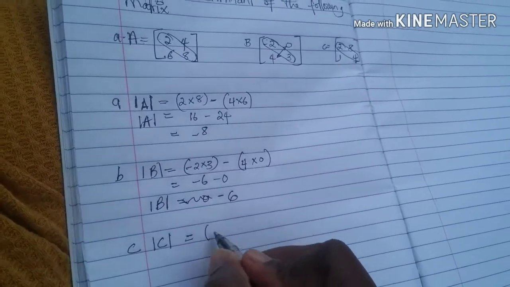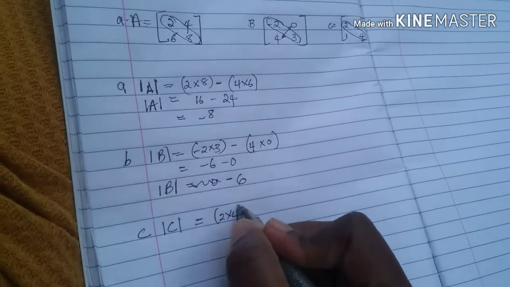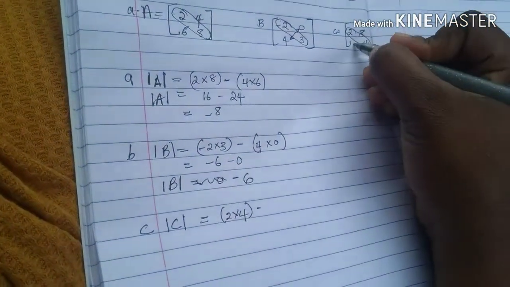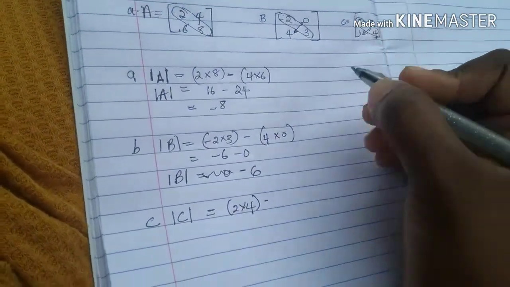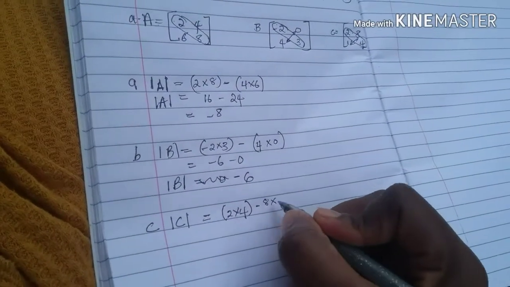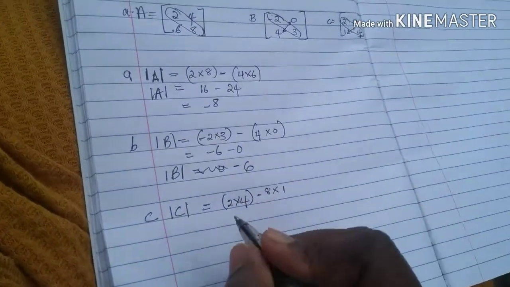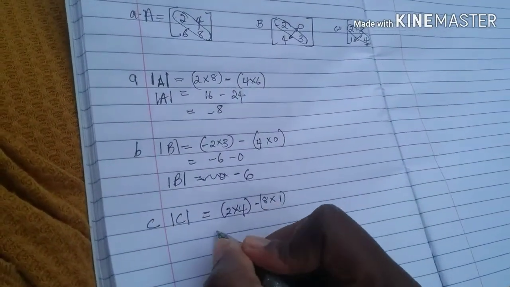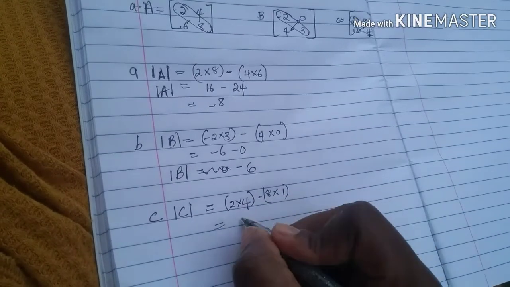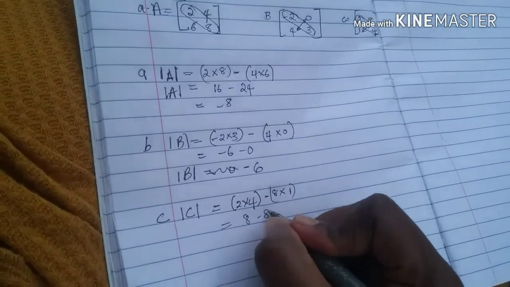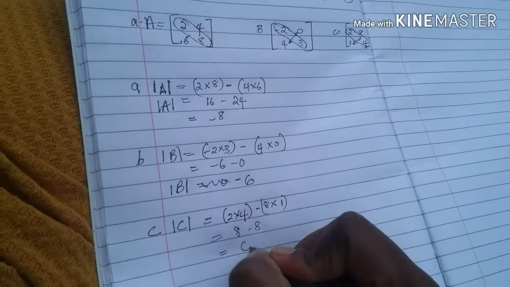2 times 4, which is 8, minus the non-leading diagonal, which is 8 times 1. So simplifying, we get 2 times 4 is 8 minus 8, and that would give us a 0.